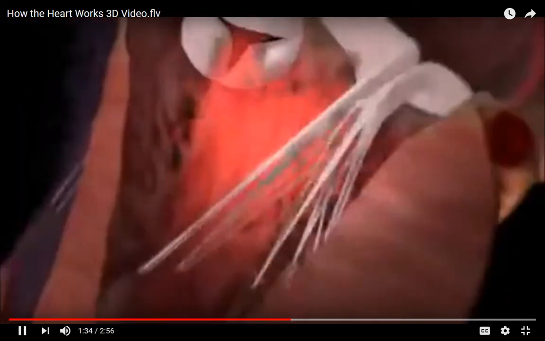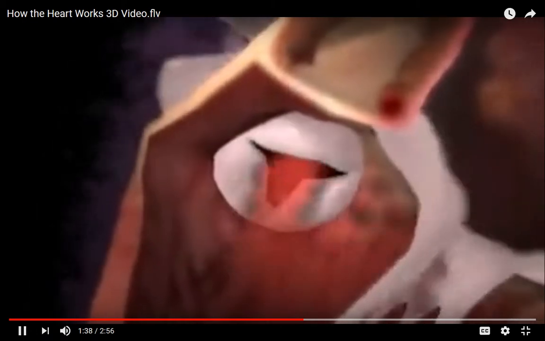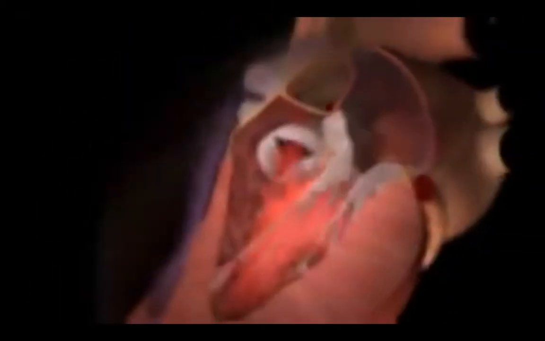It's got those chordae tendineae attached, and we can see the blood cells flowing through that are deoxygenated. And there's the pulmonary valve. And then we have the left AV valve receiving that oxygenated blood from the pulmonary veins, and then the aortic valve at the base of the aorta closing as the heart relaxes, and that blood tries to flow backwards, but the valve prevents it.